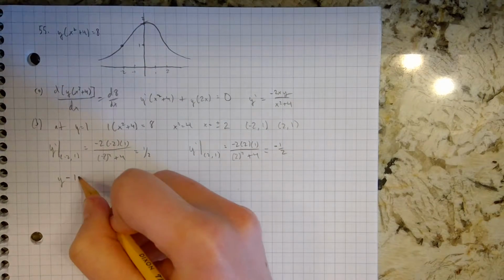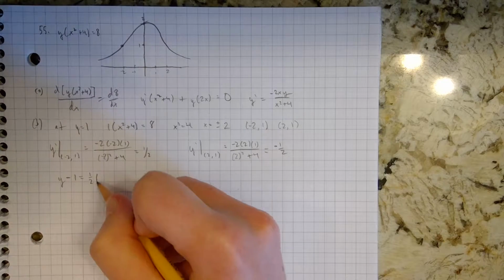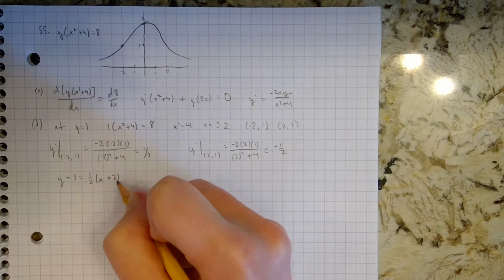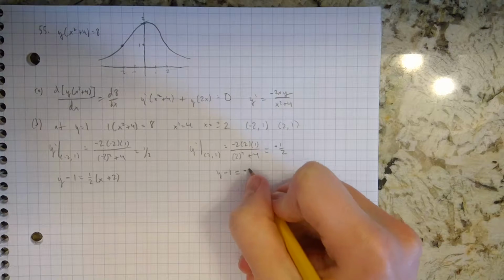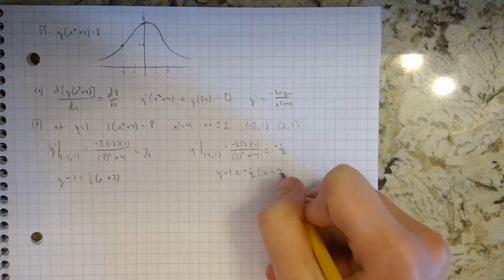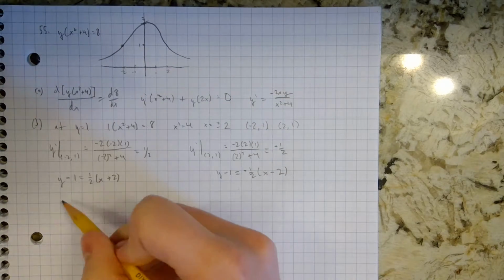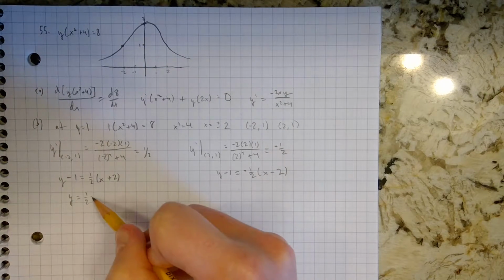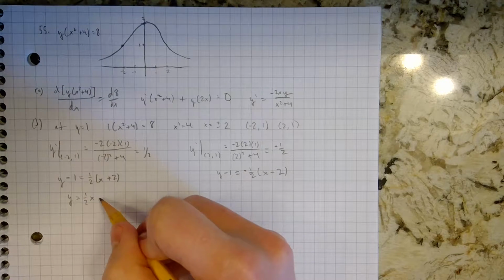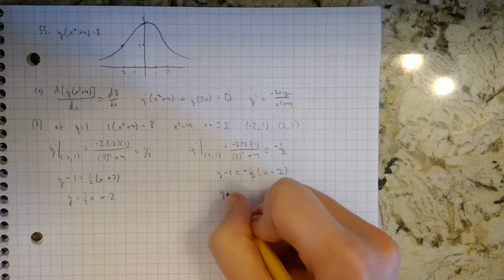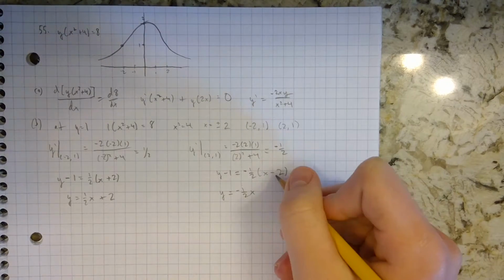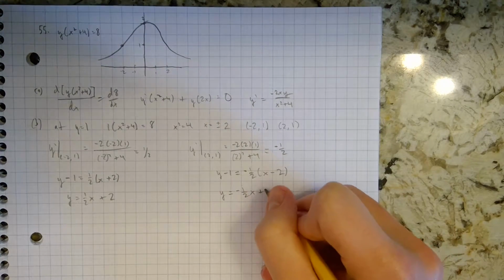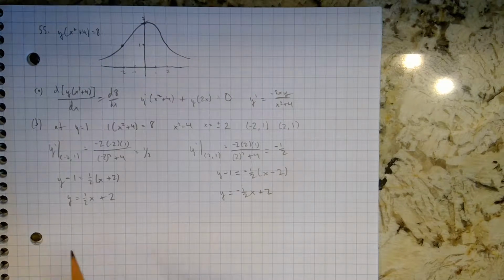So in point slope form, we get the following: y minus 1 equals 1/2 times (x plus 2). Whereas here we have y minus 1 equals negative 1/2 times (x minus 2). And so this will result with the following: y equals 1/2 x plus 1 plus another one, so again, plus 2. Whereas here we have y equals negative 1/2 x plus 1 plus another one, so again, plus 2. So these are our two tangent lines.